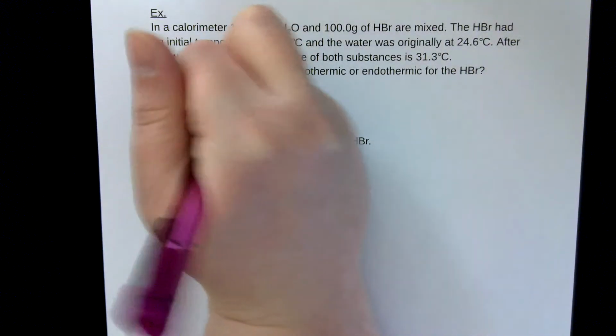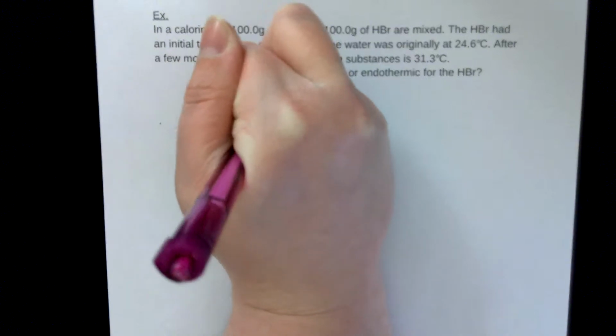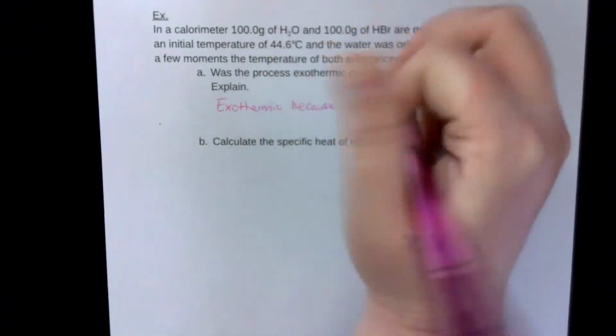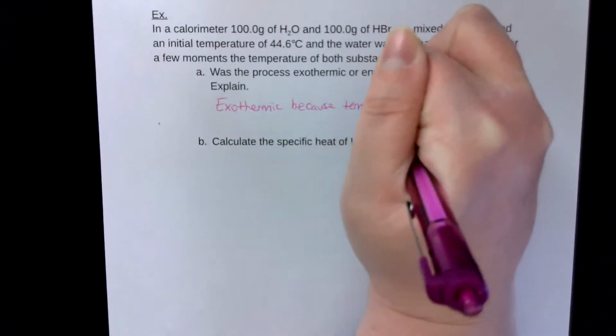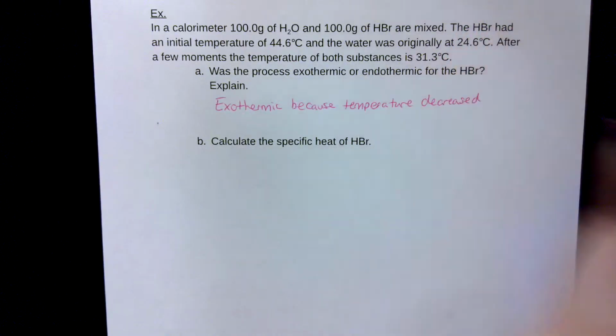So for the HBr, this must be exothermic because temperature decreased, and that means that heat energy was lost.